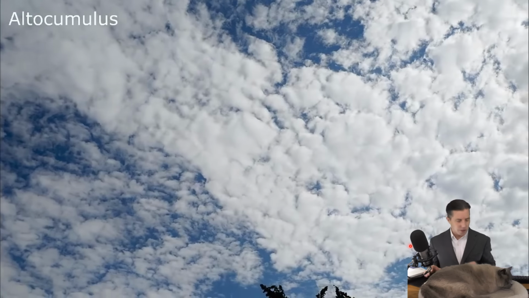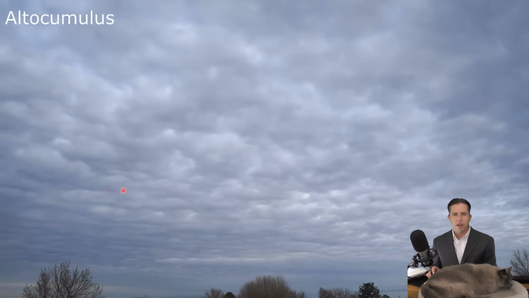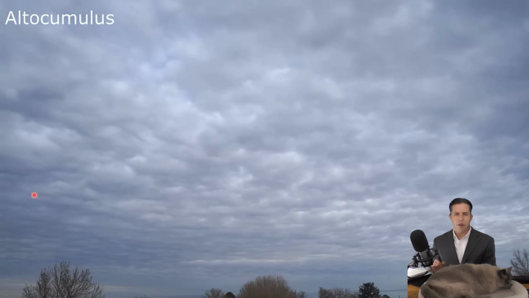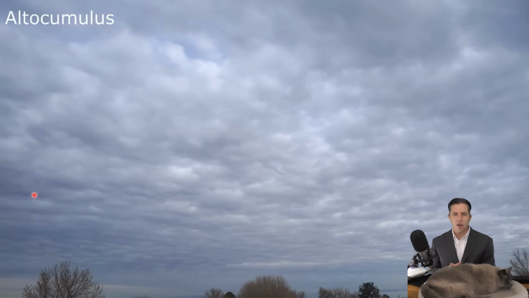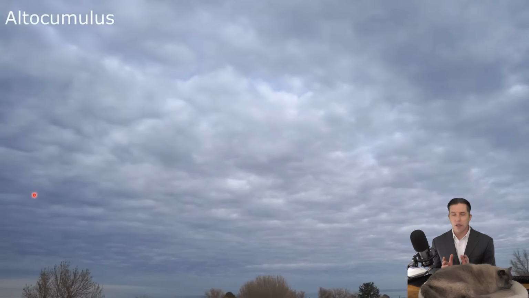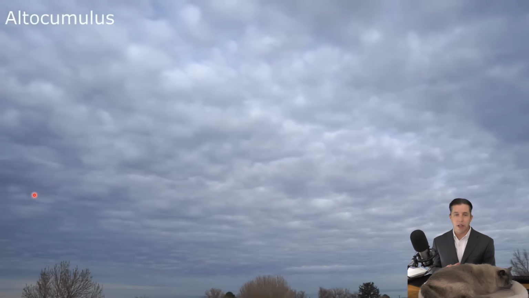So again, this is what takes some practice to get used to. Here they're all touching, and these clouds are a little bit lower than the previous slides, but these are still considered altocumulus clouds. And here you can't even see the sky, so that is a possibility that they could form a continuous blanket of cloud. Okay, so that's altocumulus.